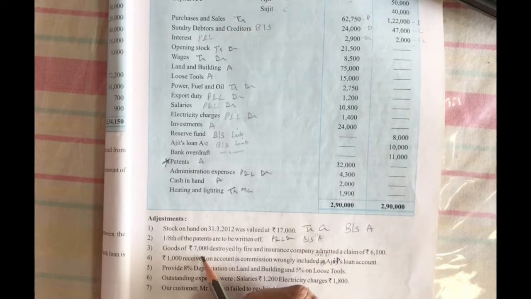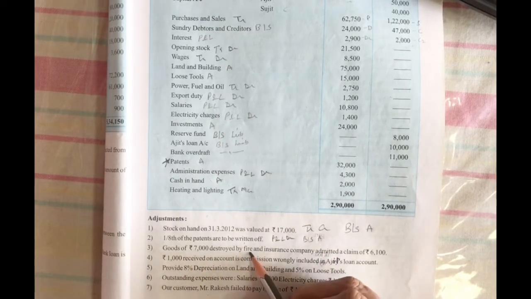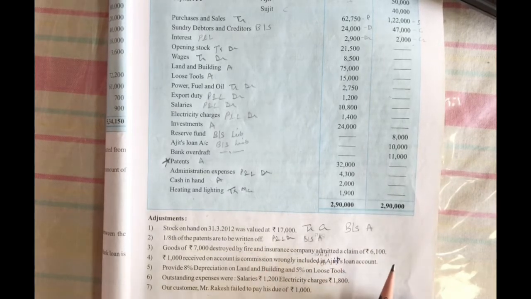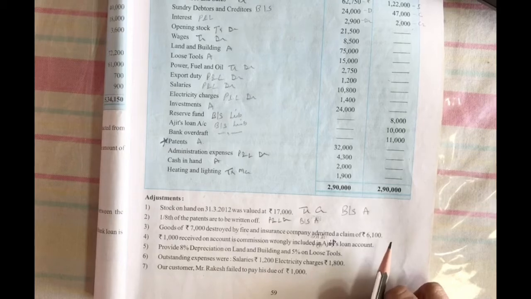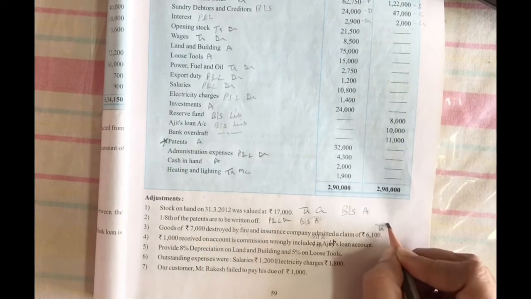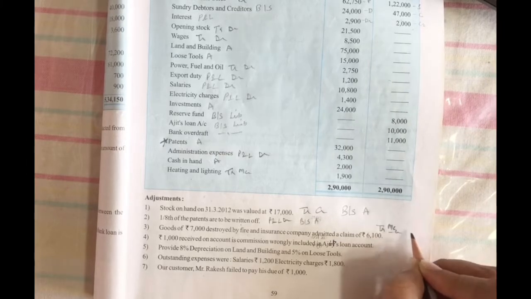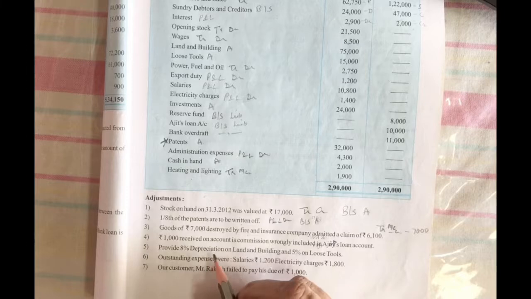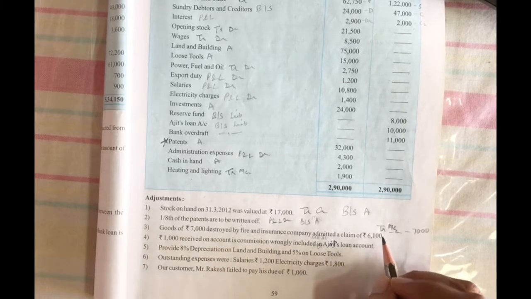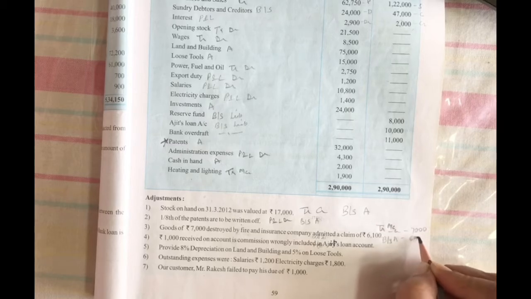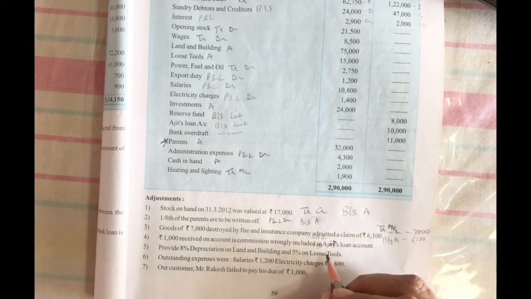Goods of 7,000 destroyed by fire and insurance company admitted claim of 6,100. Now here see, goods are destroyed of 7,000. So in trading account, you will write credit side, goods destroyed 7,000. Now how much you're going to receive? 6,100. So balance sheet asset side, you will write 6,100. This is your receivable from the insurance company.